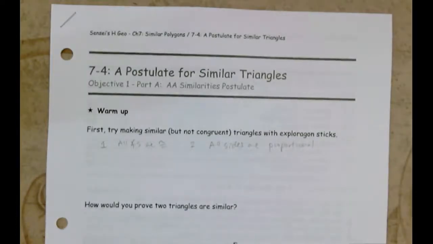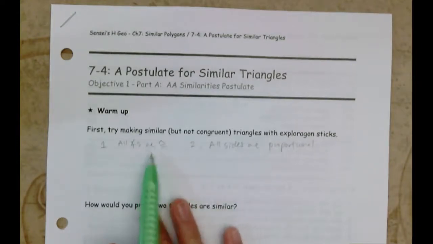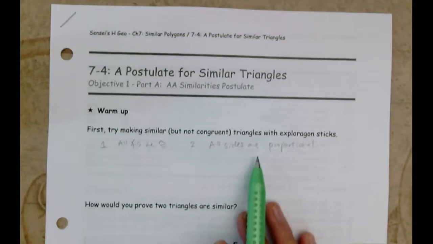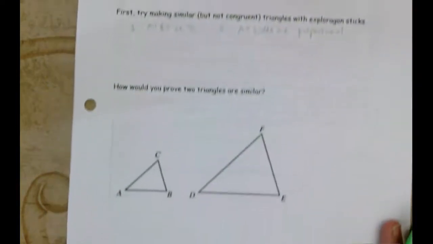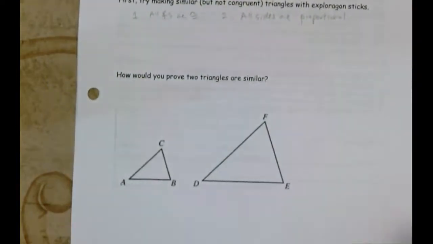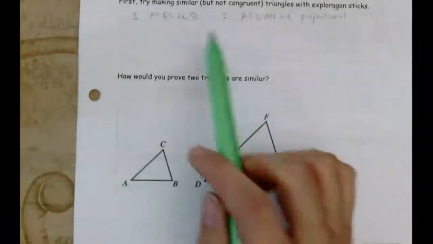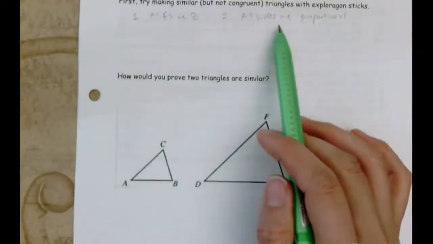Okay. So the easiest way to make similar triangles with extra sticks would be to make two equilateral triangles that are different colors. But you get the idea. You make the three angles the same, but lengths are different, but proportional. Then you've got the similar triangles. So what makes the triangles similar? This is three angles and three sides, right?